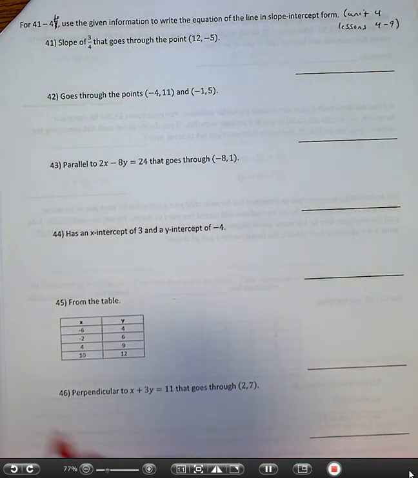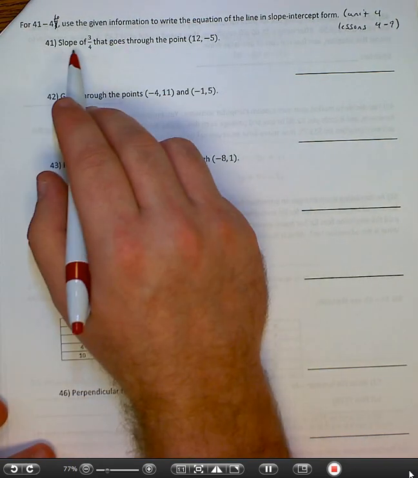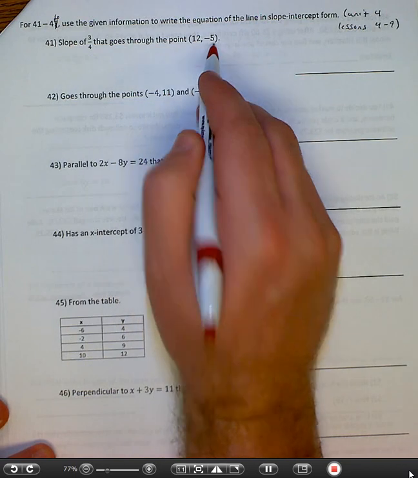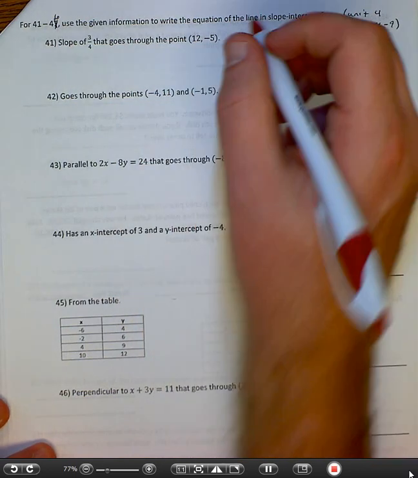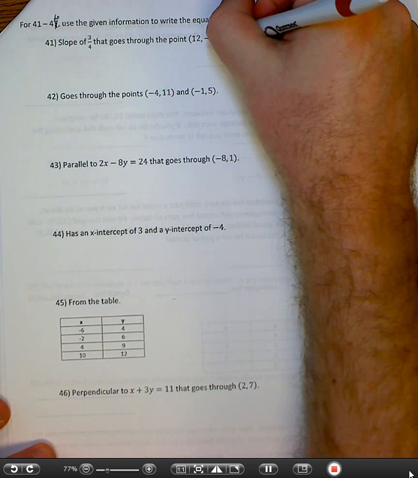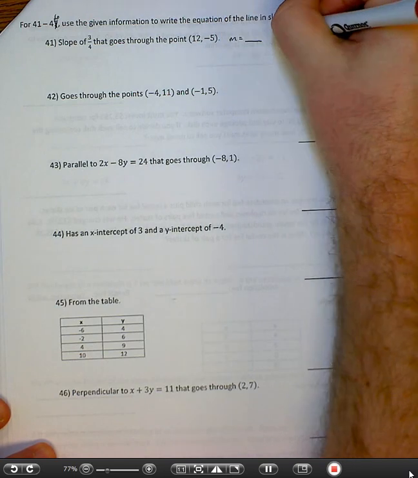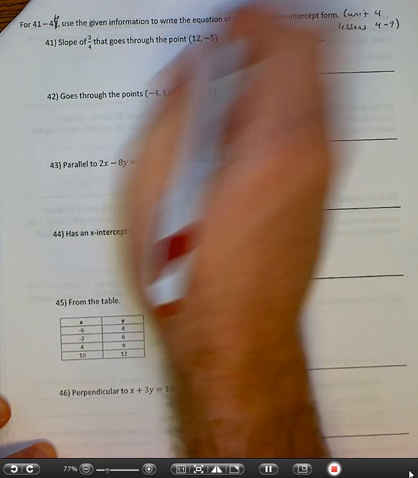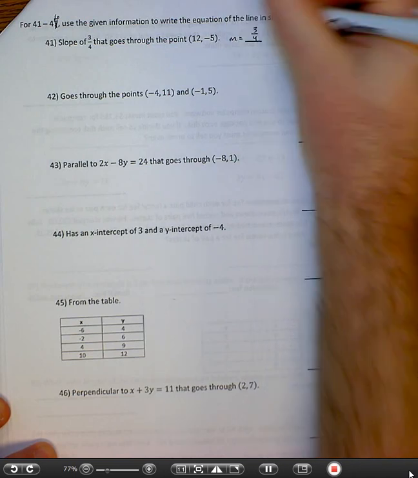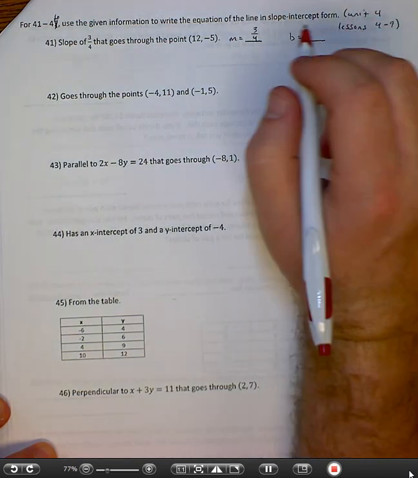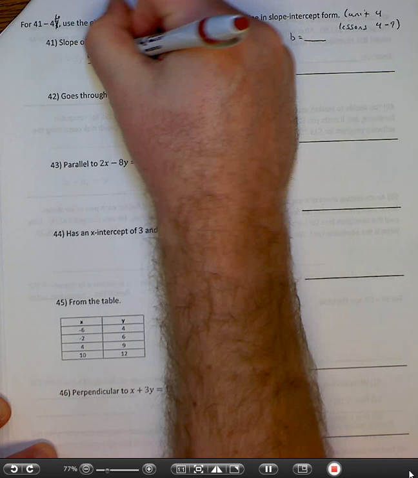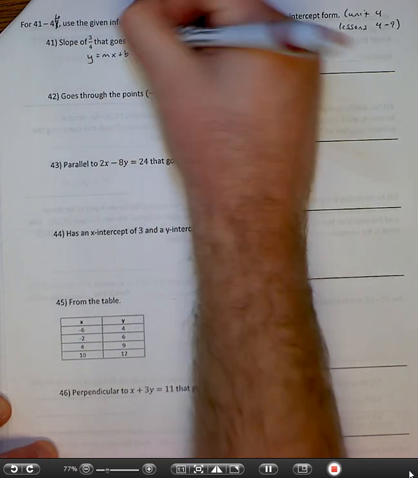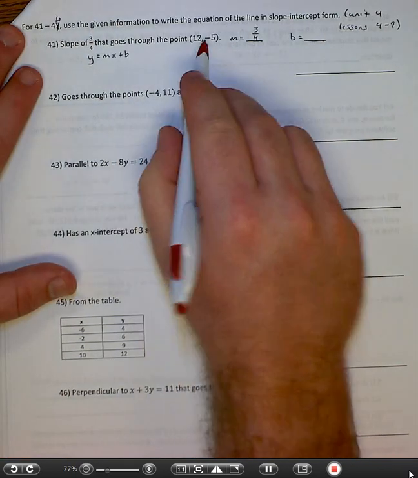So we'll get started. 41, slope of 3/4 that goes through the point 12, negative 5. So to write the equation of a line in slope-intercept form, I need two things. I need the slope, and I need the y-intercept. I have the slope. It's 3/4. I don't have the y-intercept. I need to get that. So I use y equals mx plus b. I have my y. I have my slope. It's 3/4, right?